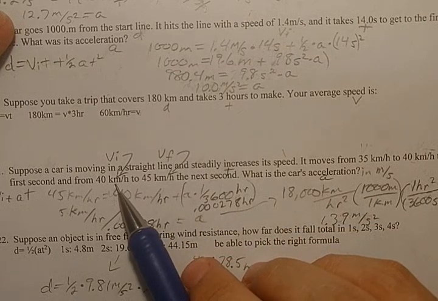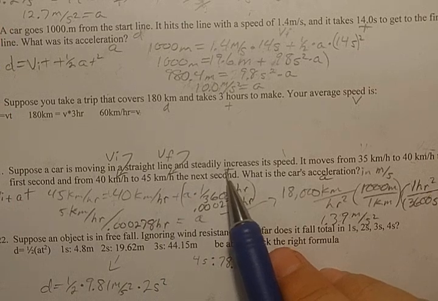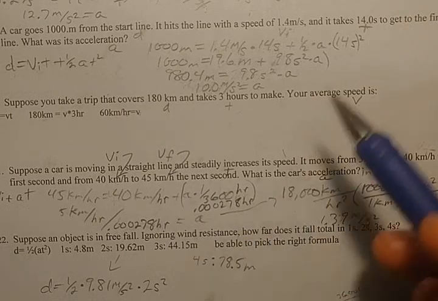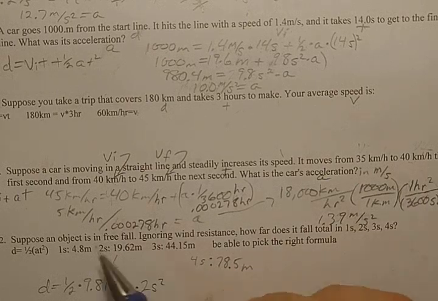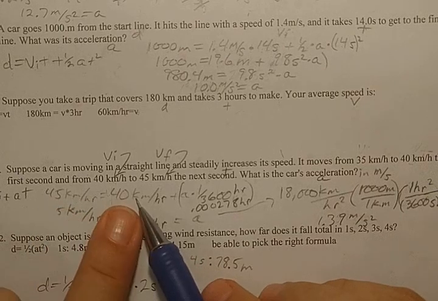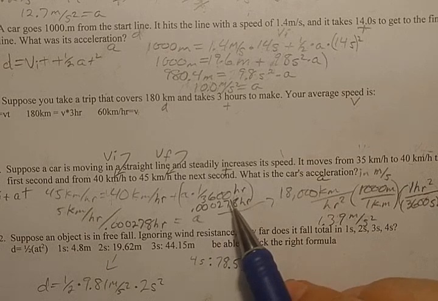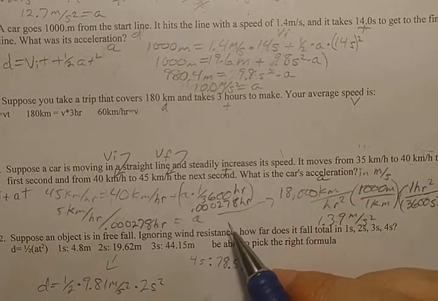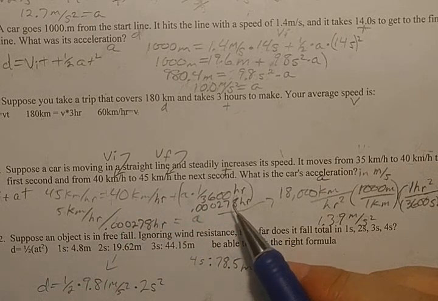I labeled this VI, the starting speed for the time frame I want to talk about, which is 1 second, so that's t. And this is VF. It reaches this speed in that second, and we're looking for A in meters per second. So here's VI, VF. Here's VI, here's unknown, and the trick here is it's very tempting to put in 1 second as time. That is not going to work. If you're going to use hours here, you're going to have to use hours here. Now you could translate this to seconds, but I don't feel like it.